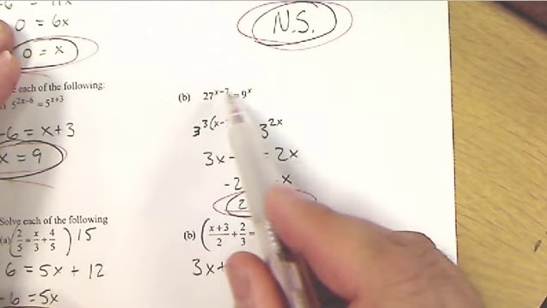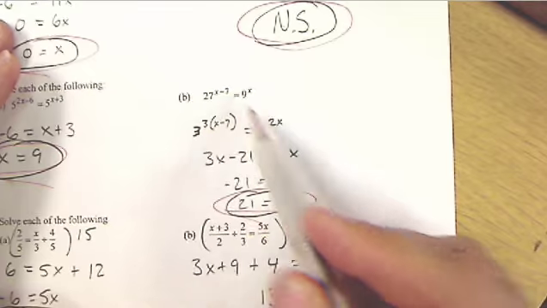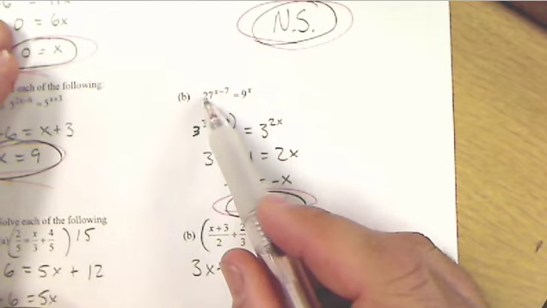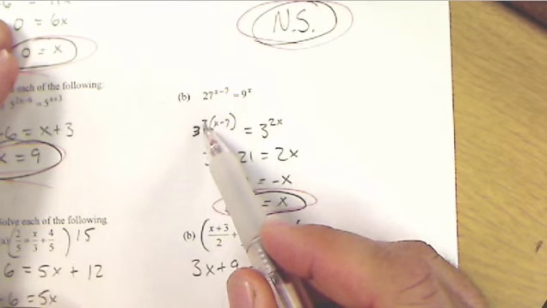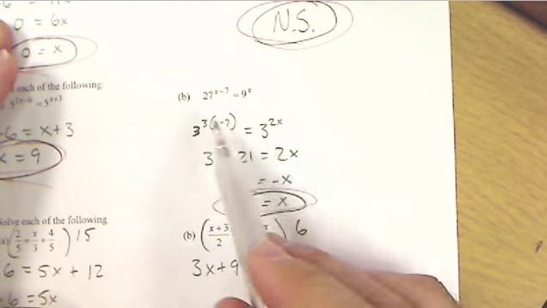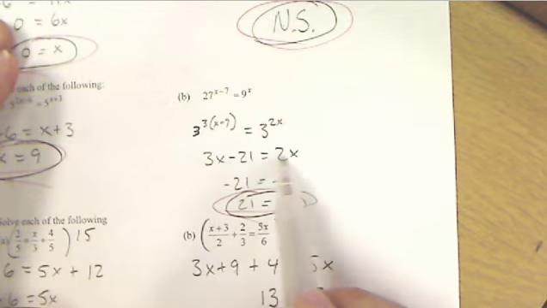The bases are not the same, so I'm going to make them the same. 9 is just 3 squared, and the x is still there. 27 is just 3 cubed, and the x minus 7 is still there. So the bases are the same, the exponents must be the same. Put them equal to each other and solve.